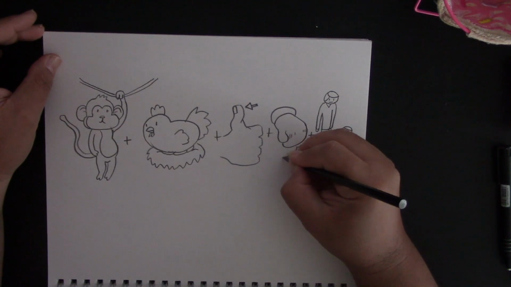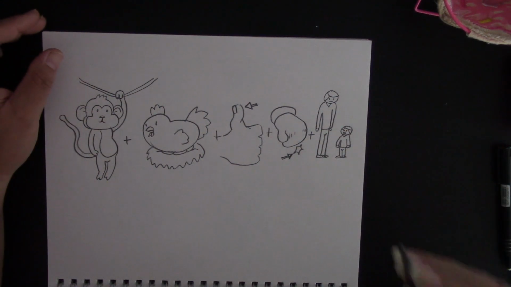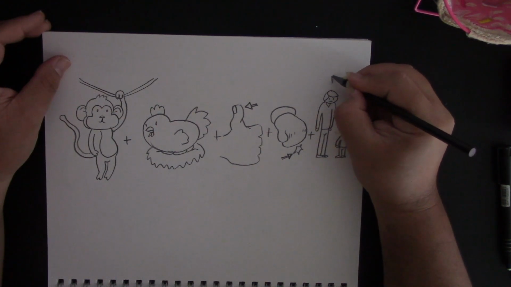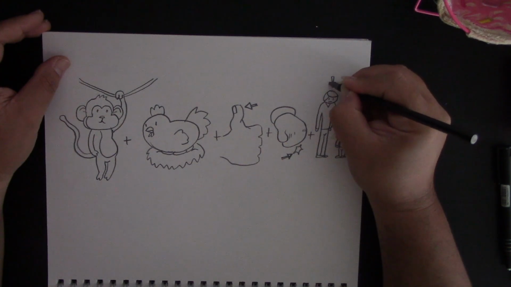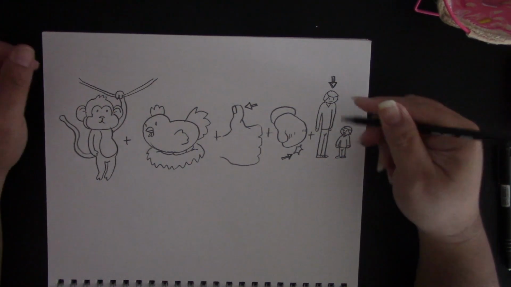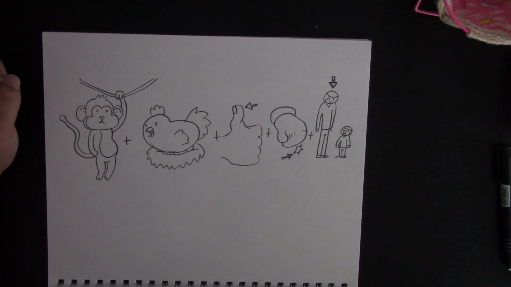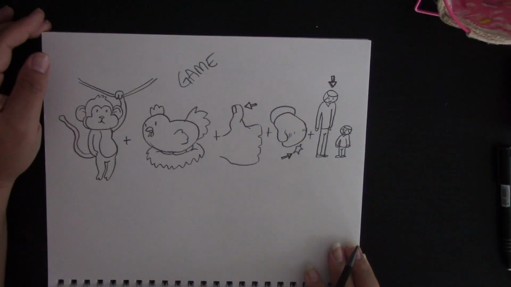This one here was a little confusing as well. And then, since I drew two people in this picture, I want the one that I want you to look at with an arrow pointed to it. So this is a game.